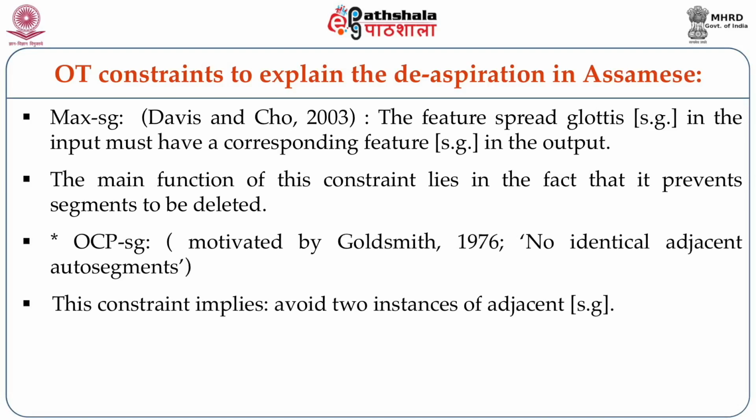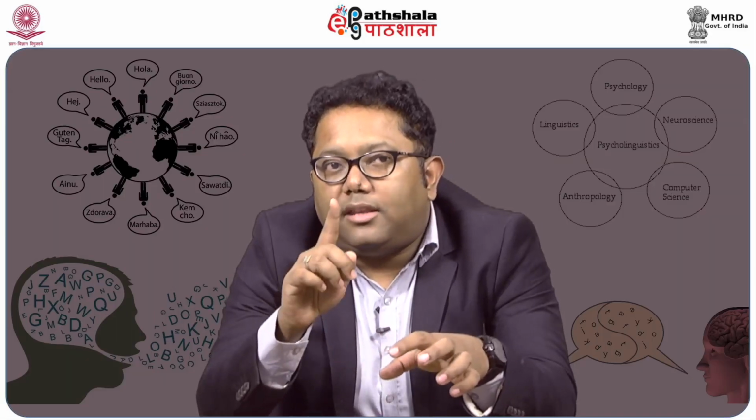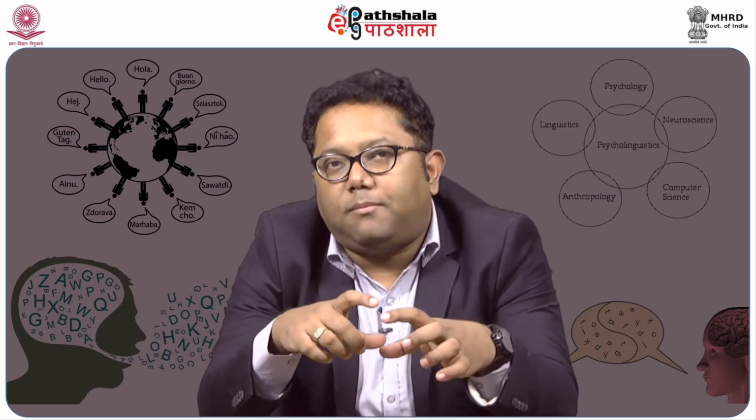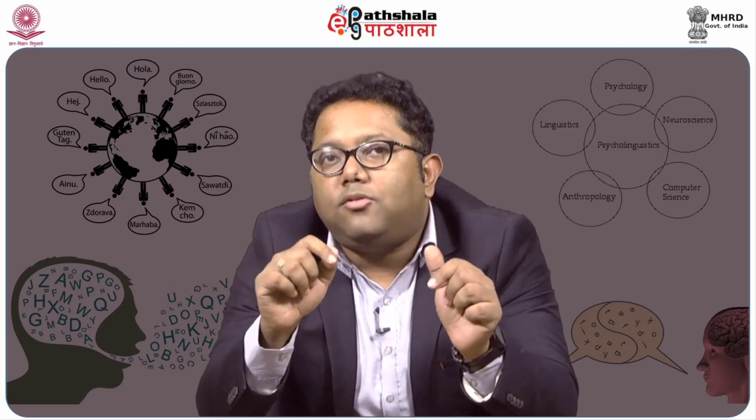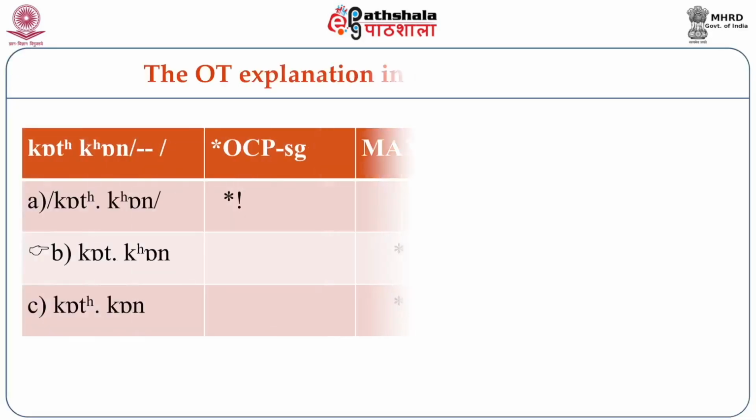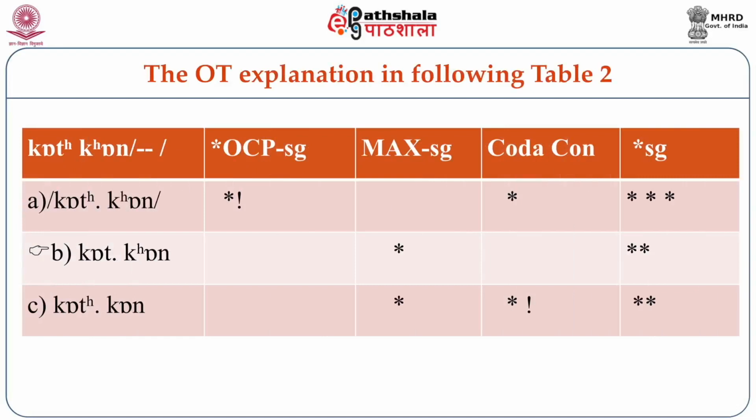The fourth constraint we have taken is star OCP SZ, the Obligatory Contour Principle, which means no identical segments should be adjacent together, and it means avoid two instances of adjacent spread glottis. If two aspirated consonants occur together, that will violate OCP, so they should not be together. So let's see which constraint is the highest rank constraint in this table. Okay, let's see the tableau.